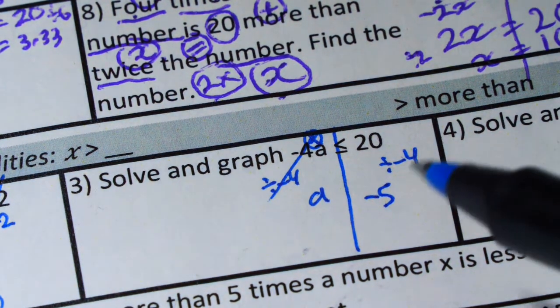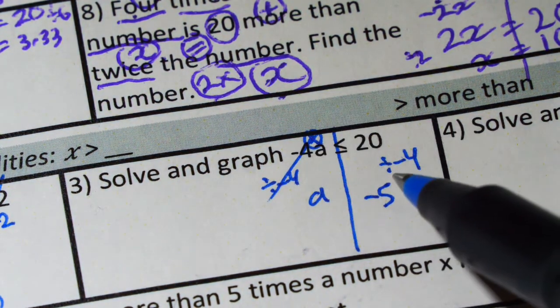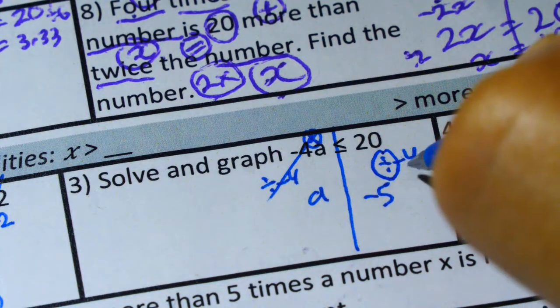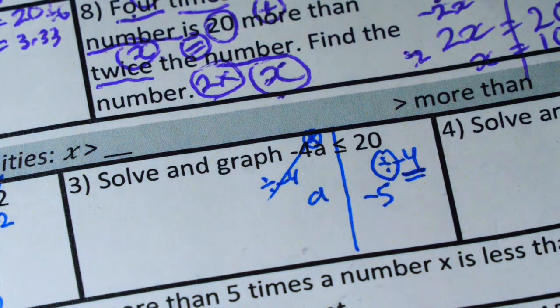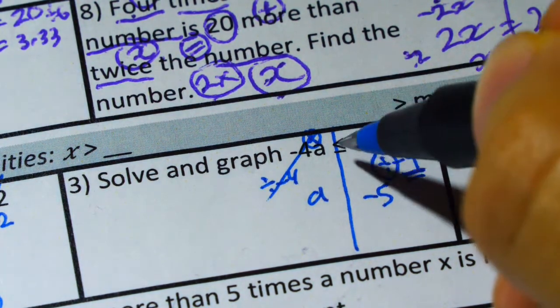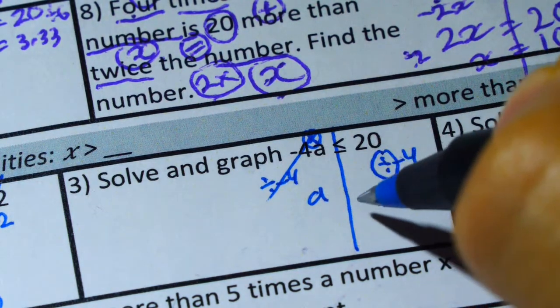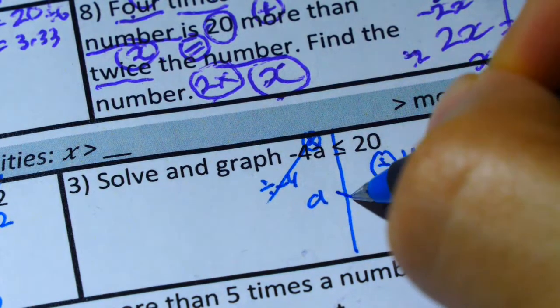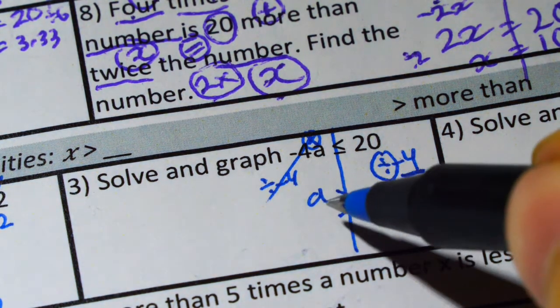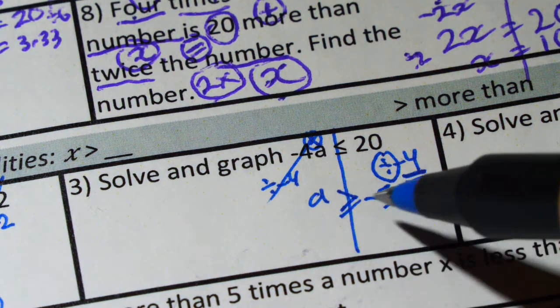Okay, one thing to note here. When we divide by a minus number, the sign switches. Okay, so now it's pointing this way. We have to switch it, and we are pointing this way. So a is more than or equal to minus 5.